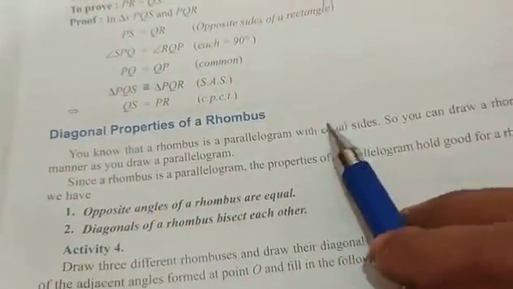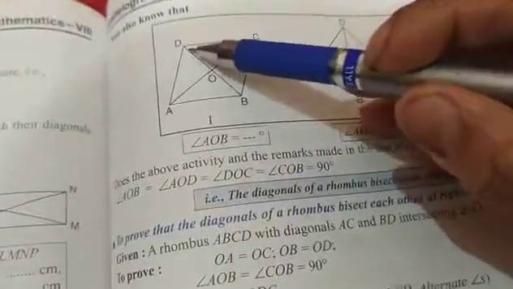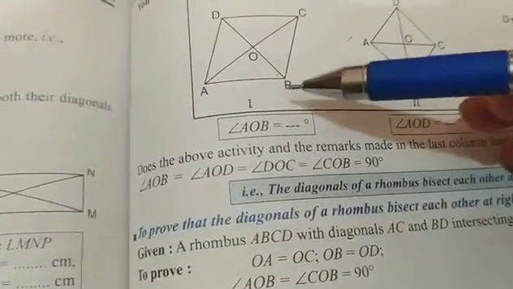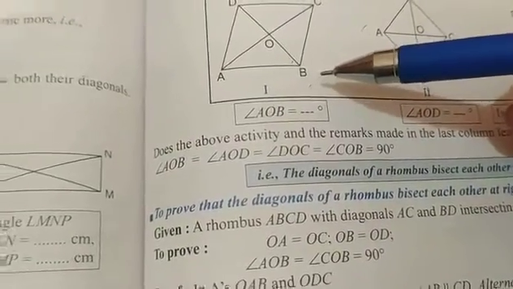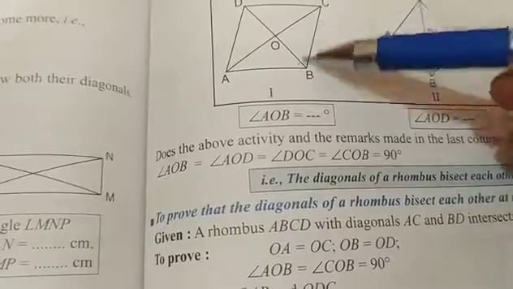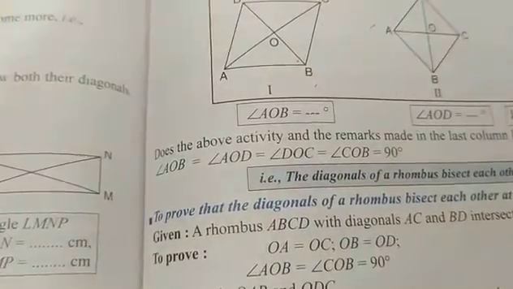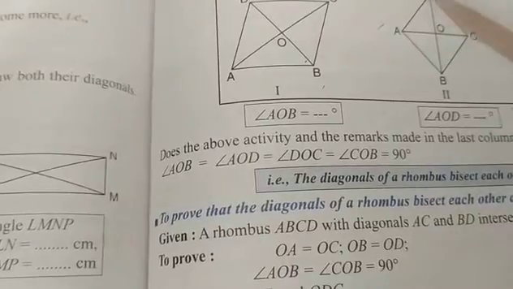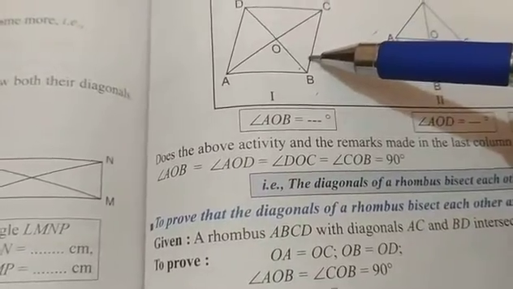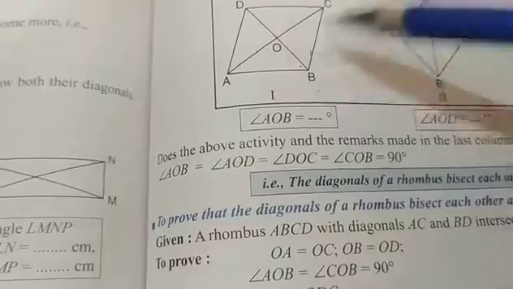Now properties of rhombus. See, this is a rhombus. It has some properties of square also. The basic difference between square and rhombus is: in square all the four sides are equal, and each angle is of 90 degree. In rhombus all the four sides are equal, but each angle is not 90 degree.